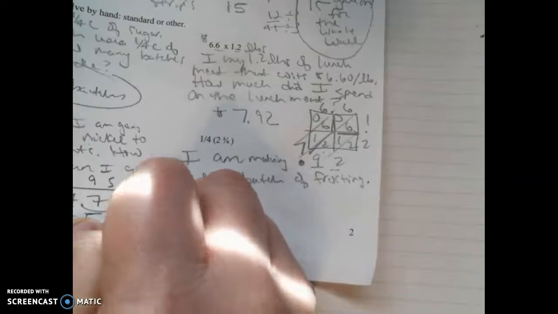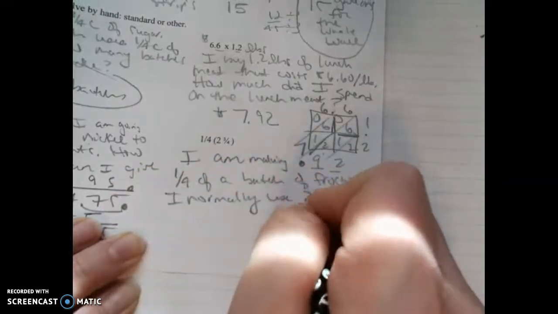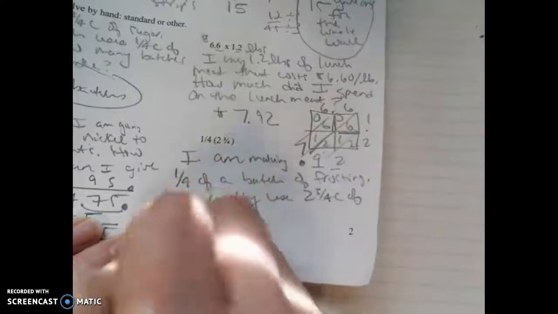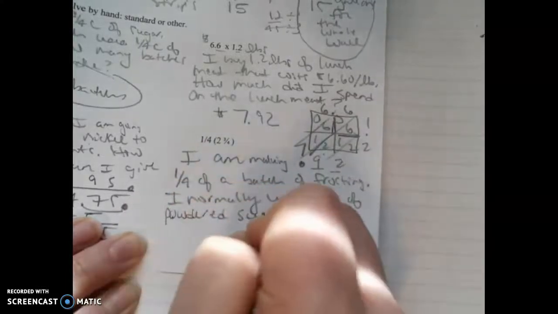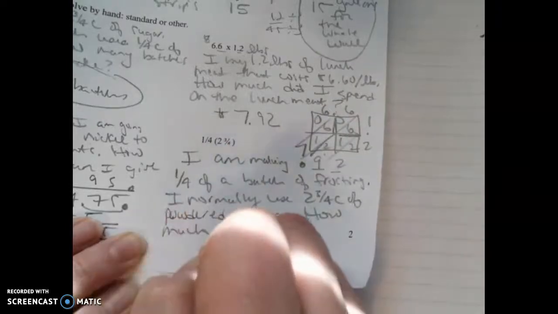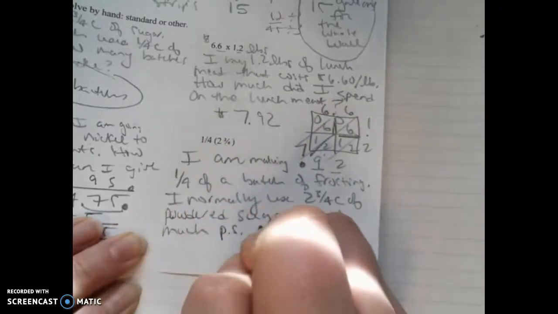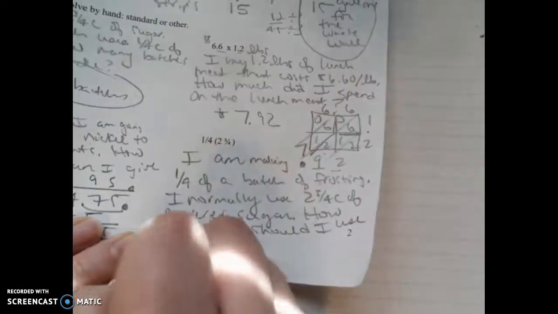I normally use 2 3/4 cups of powdered sugar. How much powdered sugar should I use this time?